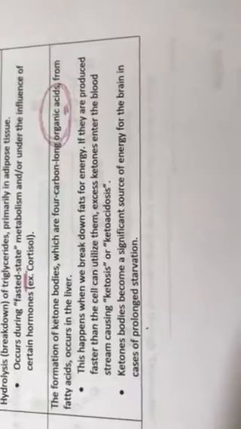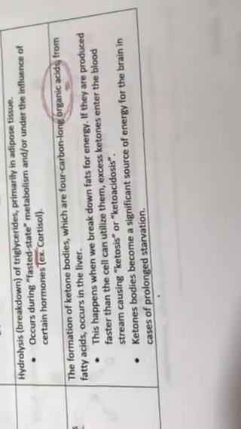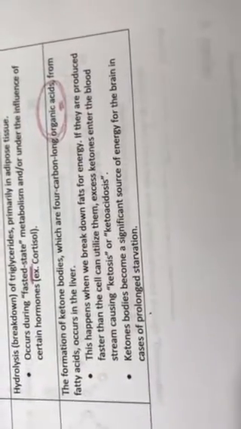The last term we have here is ketogenesis. So keto, we're talking about ketones. Genesis, again, the production of. So ketogenesis is the formation of ketone bodies. Ketone bodies are 4 carbon-long organic acids. And that's kind of a significant thing here, because oftentimes you'll hear of ketoacidosis, and that's when you have a really high accumulation of ketones, because ketones are acids, and they will lower the pH of the bloodstream when they accumulate. So under ketogenesis, we're going to form ketone bodies from fatty acids, and this occurs in the liver.